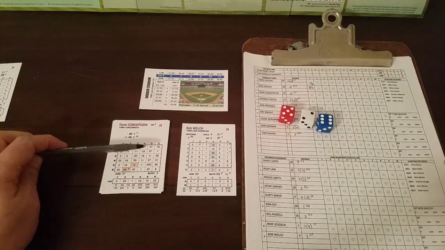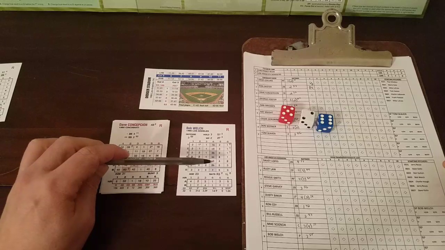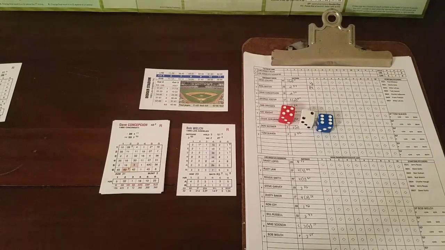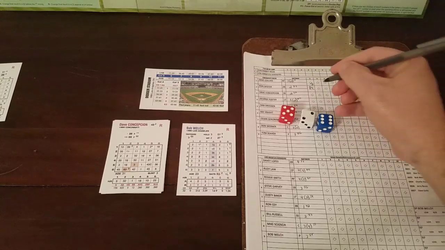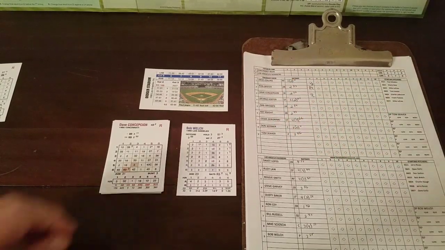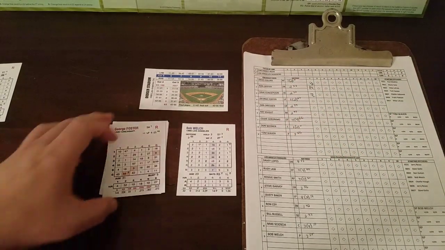5-2-6. 5-2 is a 27. 5-6 is a 5. That's a 32 in column 5. 32 in column 5 is a fly out to left field. Out number 2. I'll bring up George Foster.